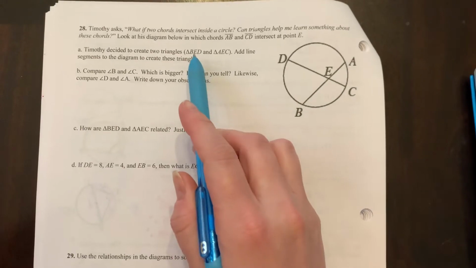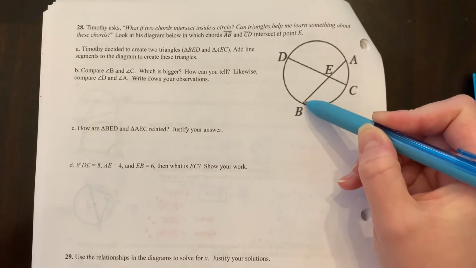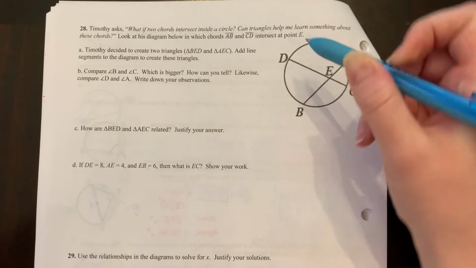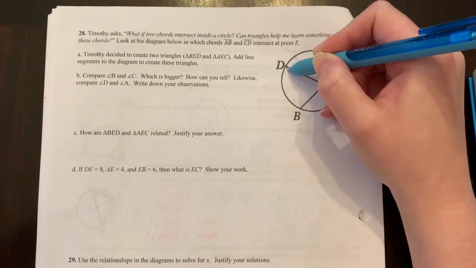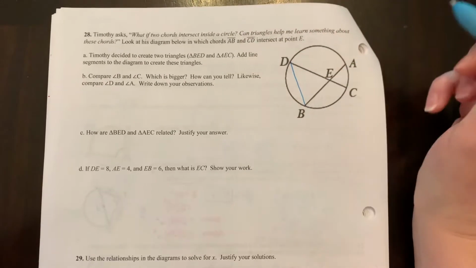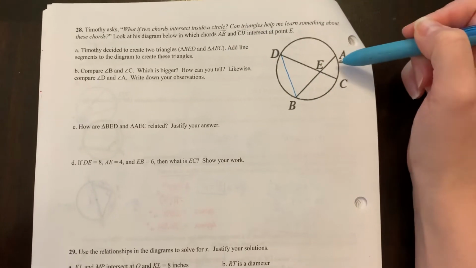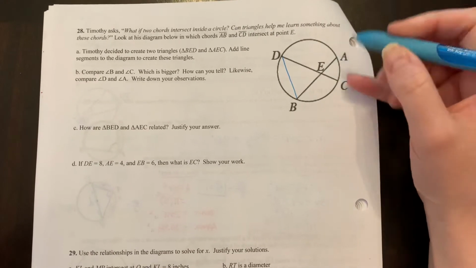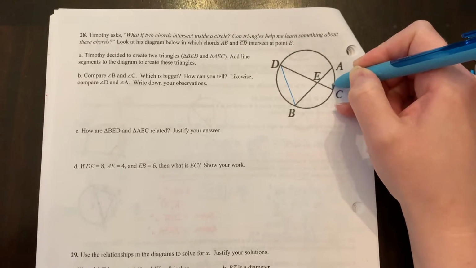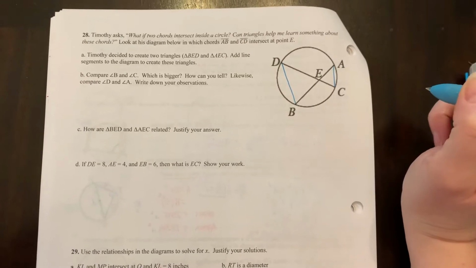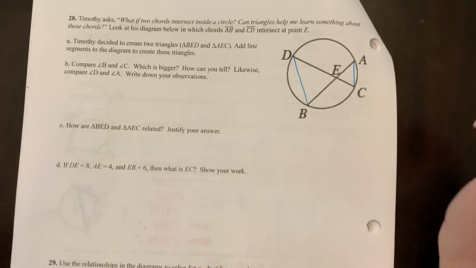So if we're creating triangle BED, we have to go from B to E to D and then close that triangle off. So let's draw in segment DB. To create triangle AEC, we're going from A to E to C, and same thing, we're closing it off. So let's draw in segment AC.